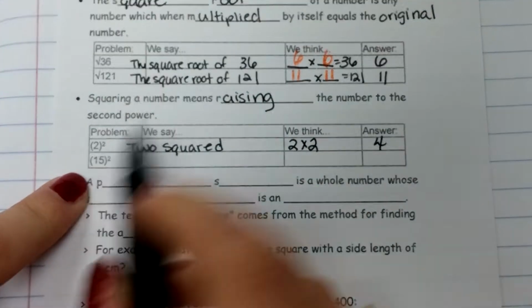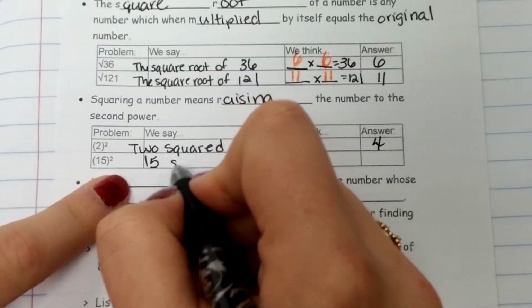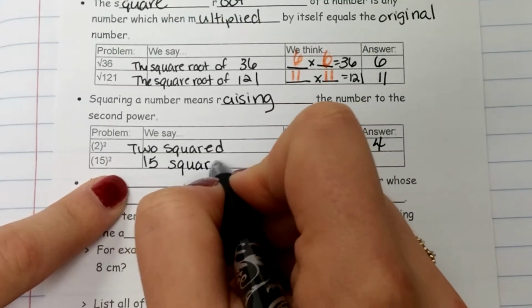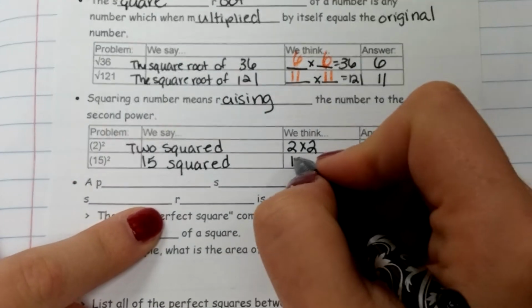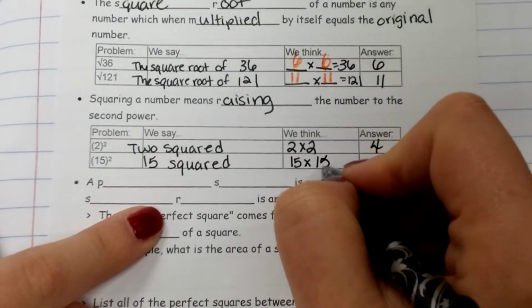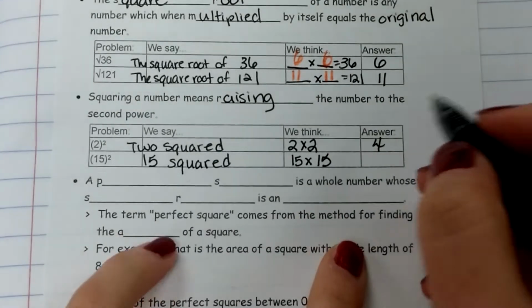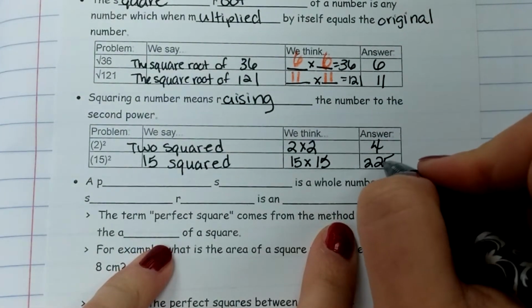This one right here, we read that as 15 squared. And we don't think 15 times 2. This is 15 times 15. And 15 times 15 is 225.